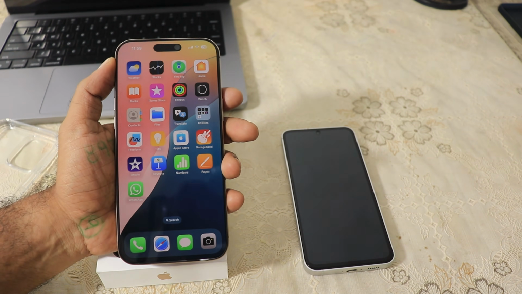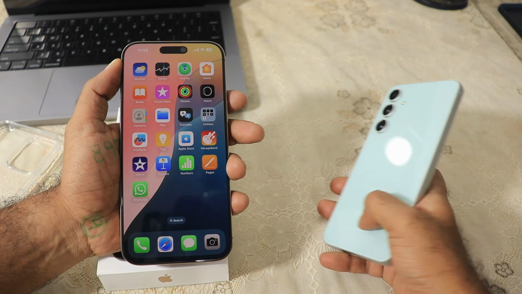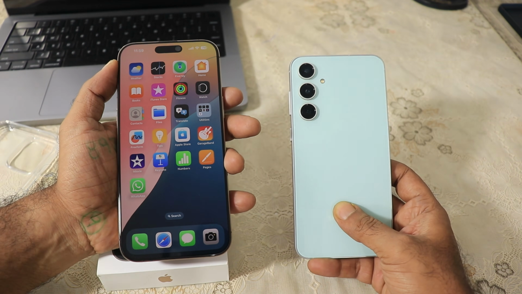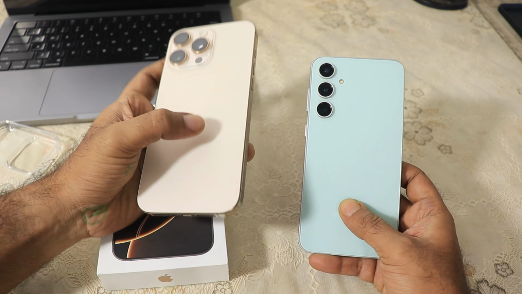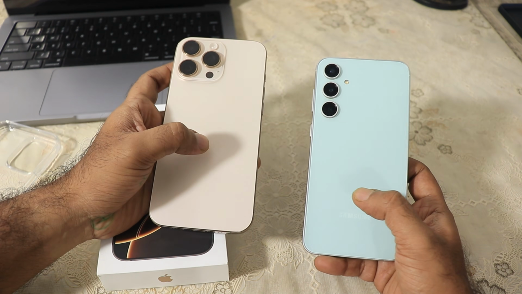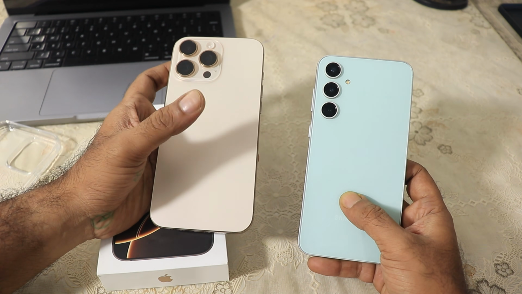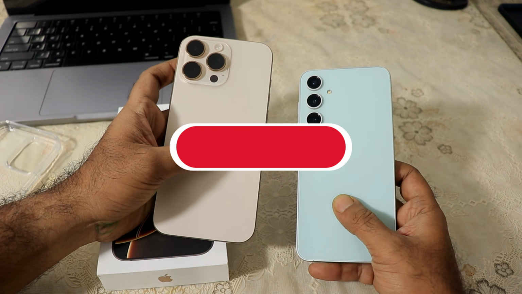So I hope this video was helpful, and you also will follow these steps, and you can transfer your WhatsApp chats and everything from your Android phone to your iPhone. That will be it, guys, for this particular video.